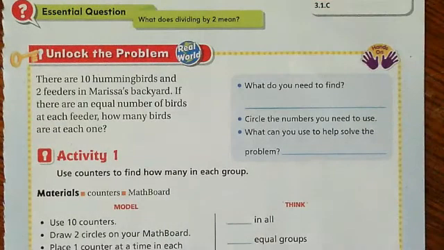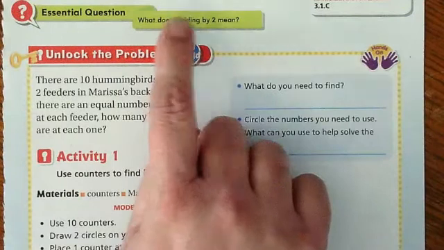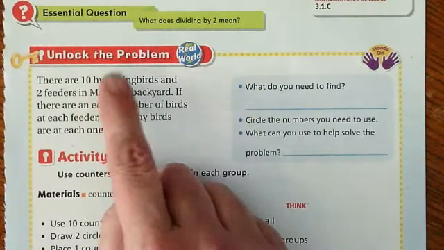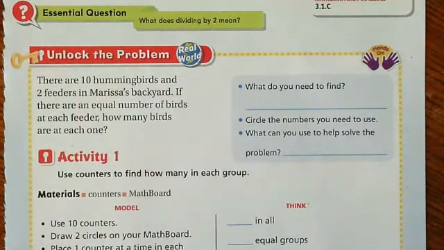Hi everybody, let's talk about dividing by 2. Our essential question today is, what does dividing by 2 mean? So we're going to look at putting things into 2 groups because that's what dividing by 2 is. Let's unlock the problem and I'll explain more as we go.